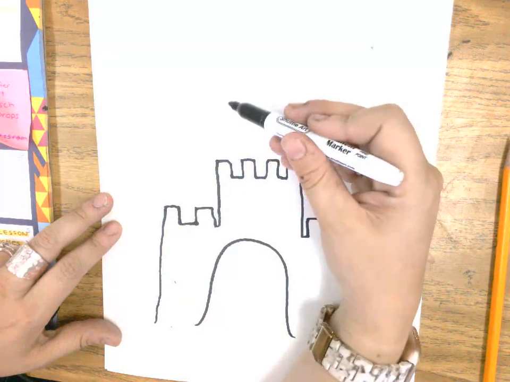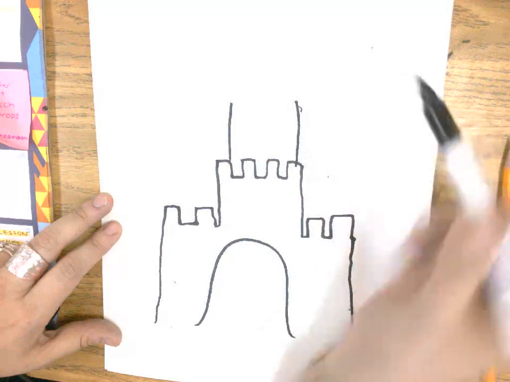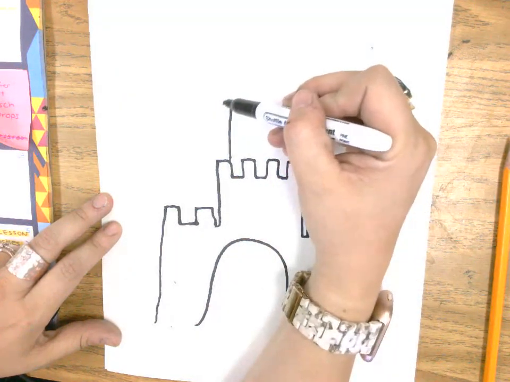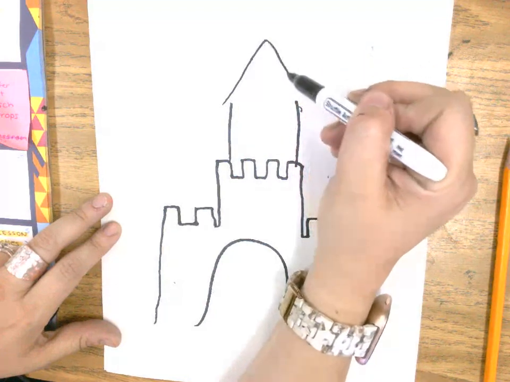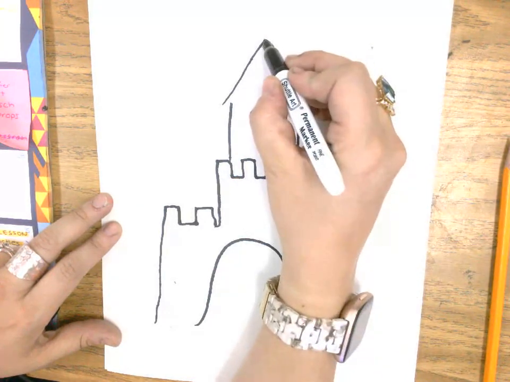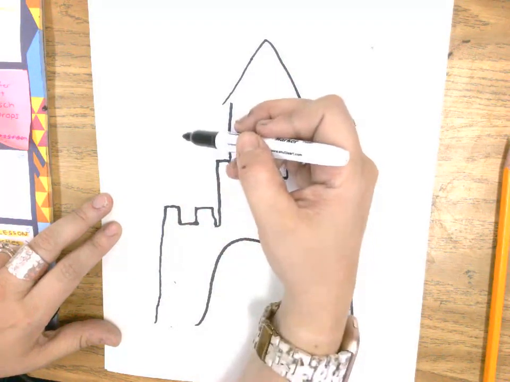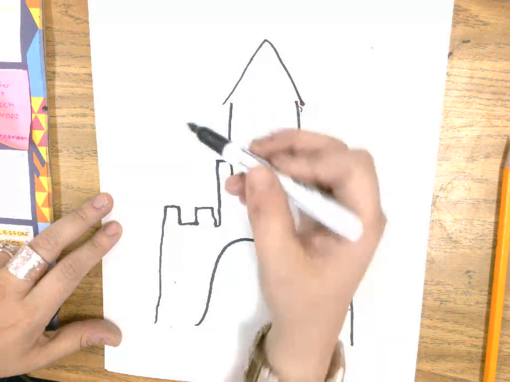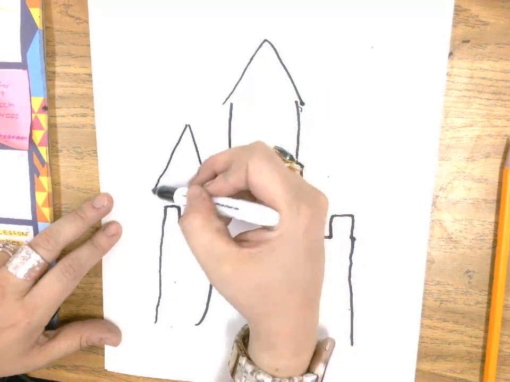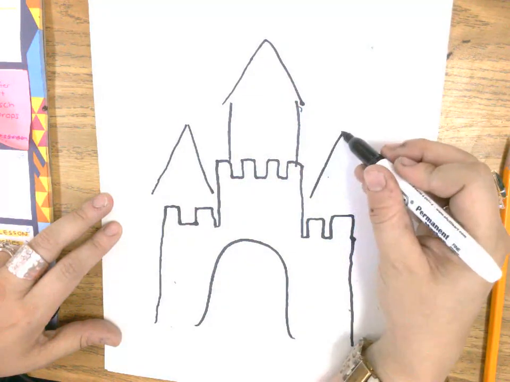All right, on the top, I'm going to add some more rectangle. And I'm just going to add a little triangle shape. Behind, I'm going to add another triangle. And another triangle.